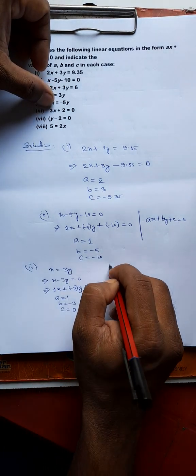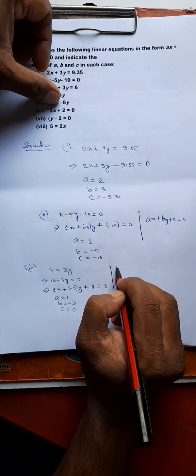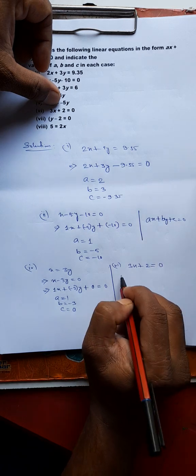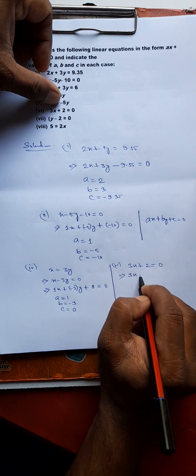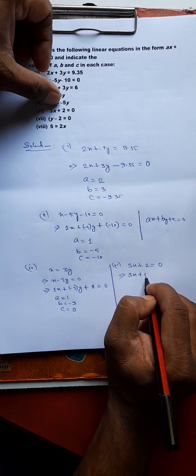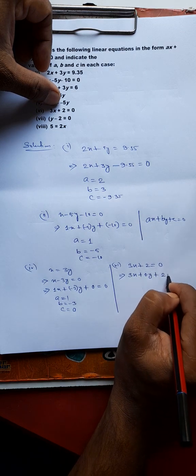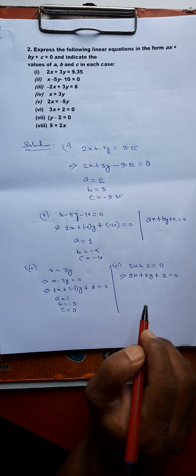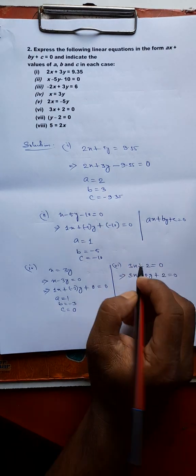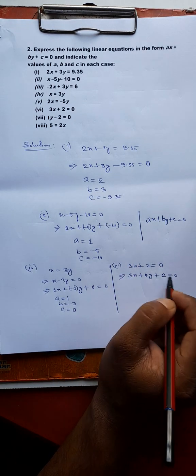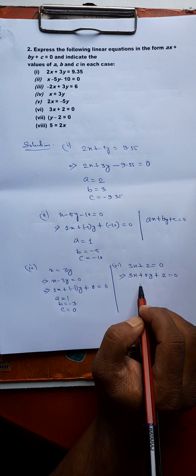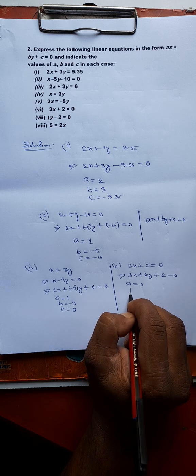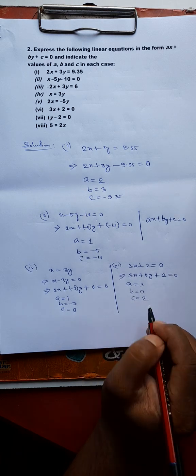Now let us consider here question number 6. 3x plus 2 equal to 0. Let's write it as 3 of x plus 0 multiplied by y plus 2 equal to 0. We are writing it as a linear equation in two variables. Actually, it is a linear equation in one variable. Here only one variable is seen, but we are trying to write it as a linear equation in two variables, like a equal to 3, b equal to 0, c equal to 2.